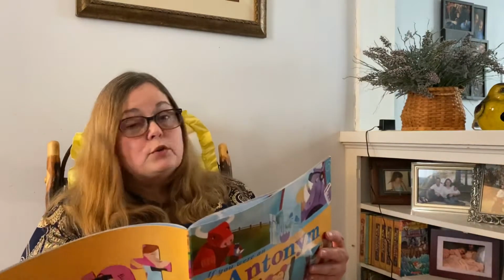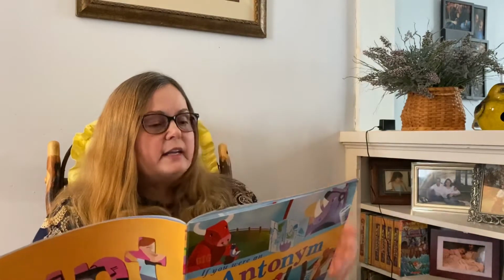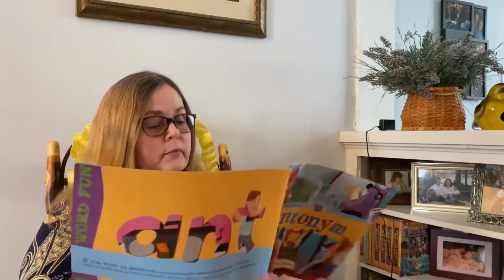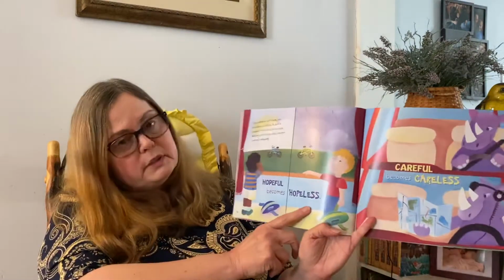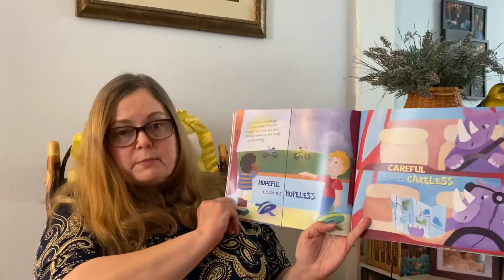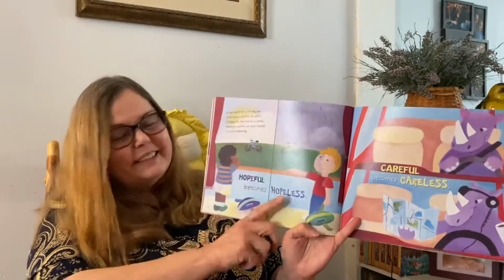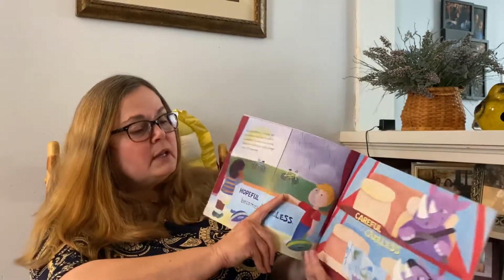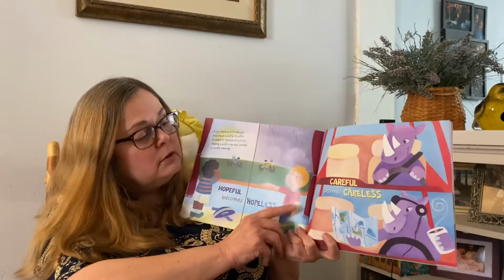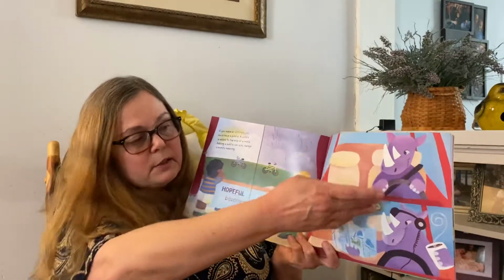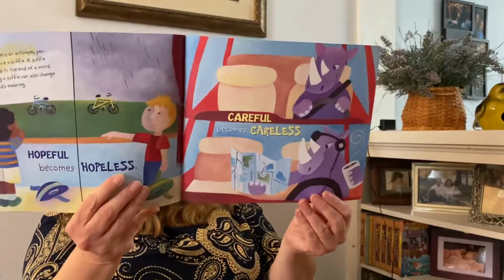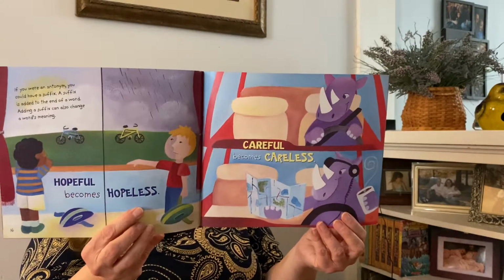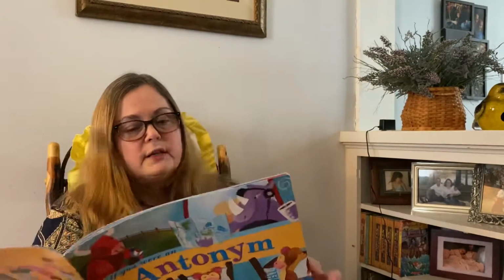If you were an antonym, you could have a suffix. A suffix is added to the end of a word. Adding a suffix can also change a word's meaning. Hopeful becomes hopeless. He's hopeful that he can ride his bike because it's a beautiful sunny day. He's hopeless that he can ride his bike because it's a rainy, yucky day. Here we have an example of careful becomes careless. They're being very careful in there. They have the buckle on. This bottom one, they're being very careless. They don't have their buckle on. They're not paying attention, are they? So those mean different things.